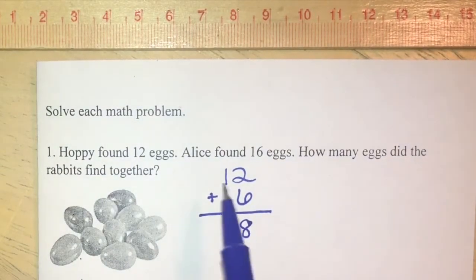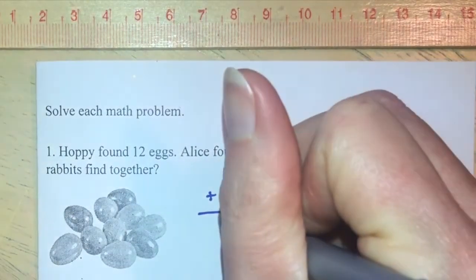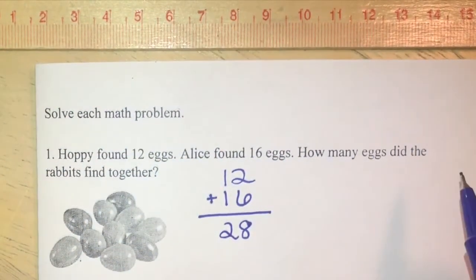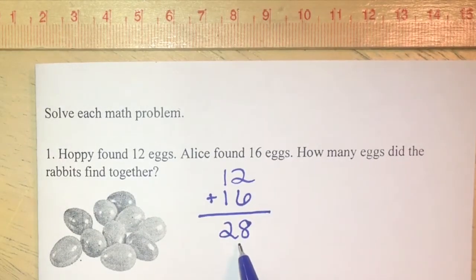Over in the tens column, we have 1 plus 1. I don't really need my number line for that. I'm just going to go ahead and write a 2. So the answer to the problem is Hoppy and Alice found 28 eggs all together.